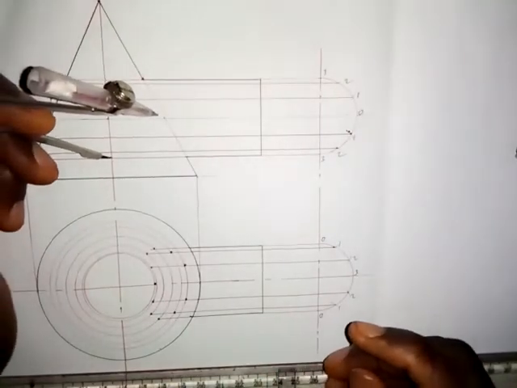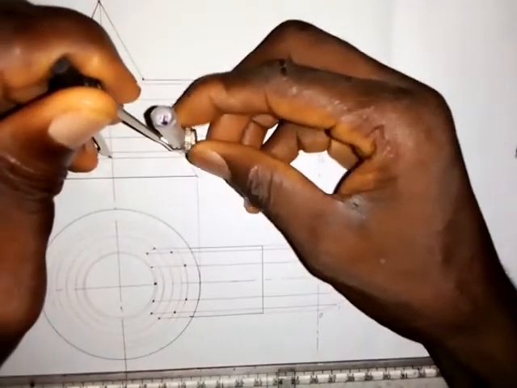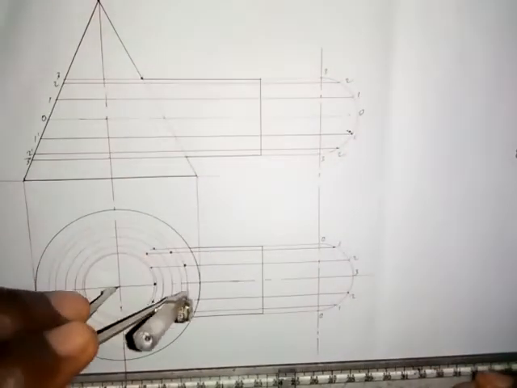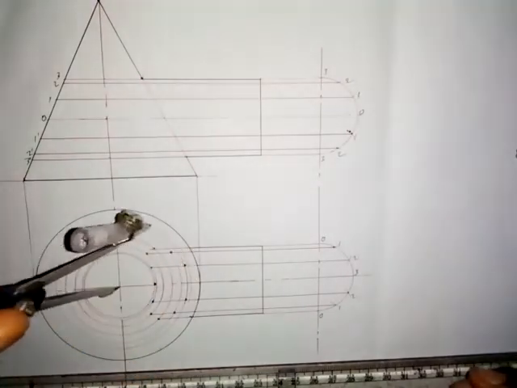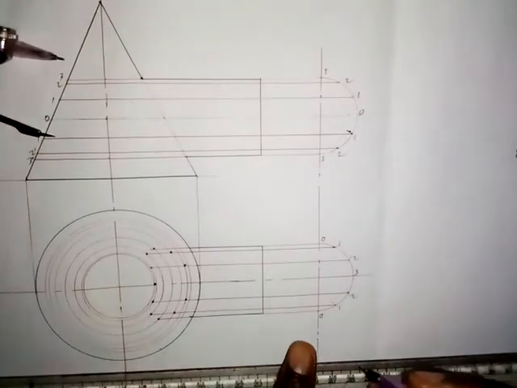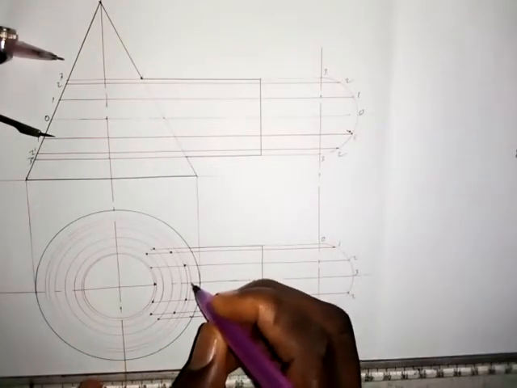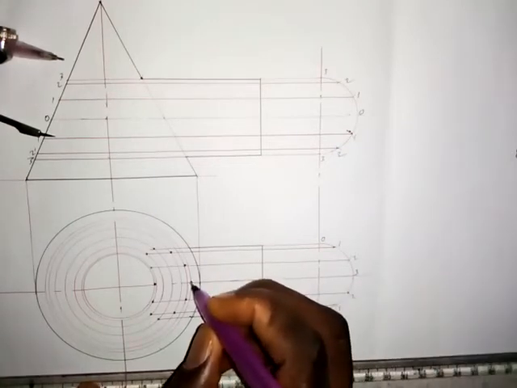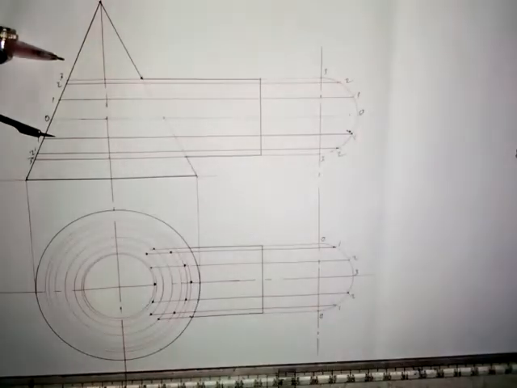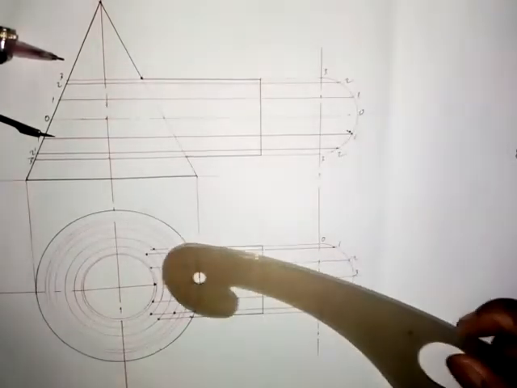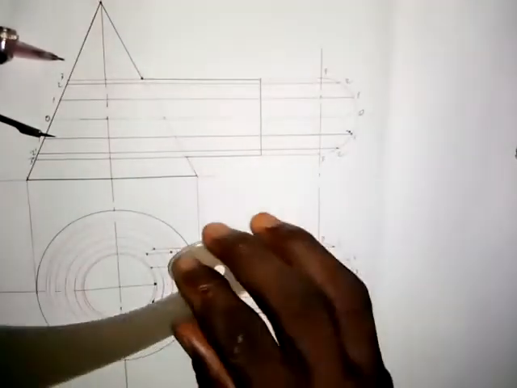Put your compass here, extend to this side of the cone. Bring it to the center and draw a circle like this. Line 3 intersects the circle at this point. This is line 3, it intersects the circle at this point. With all this that we have done, the next thing we are going to do is make use of our French curve to join these points together. I will do it and you will see the way it should be done.